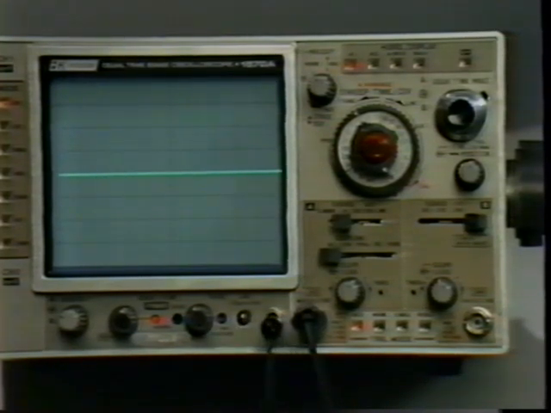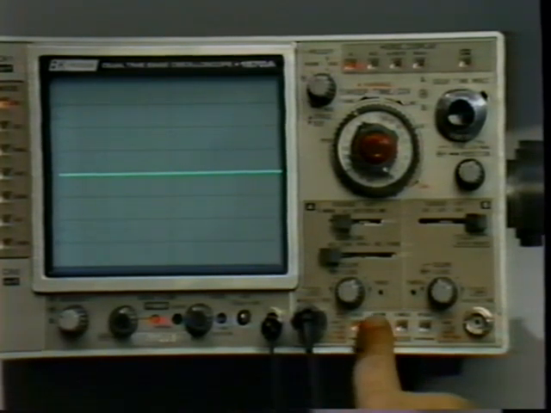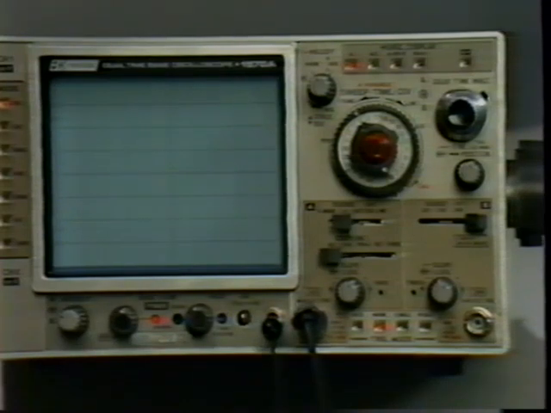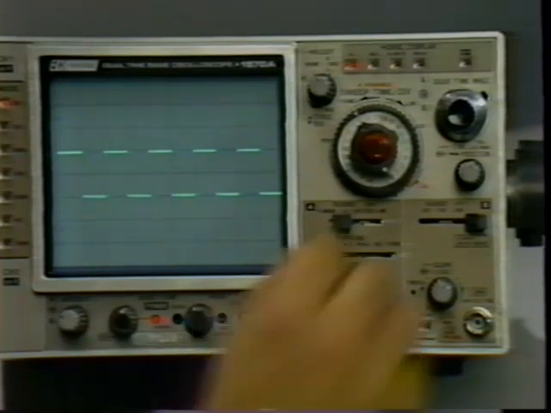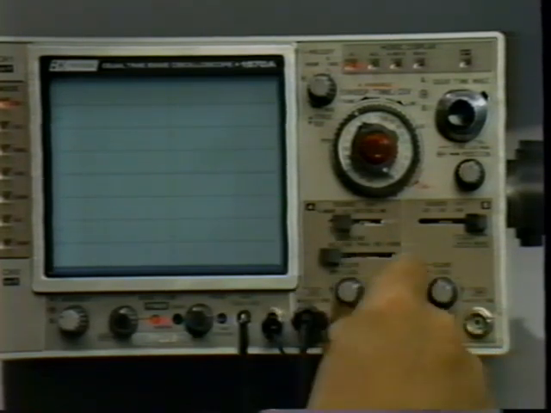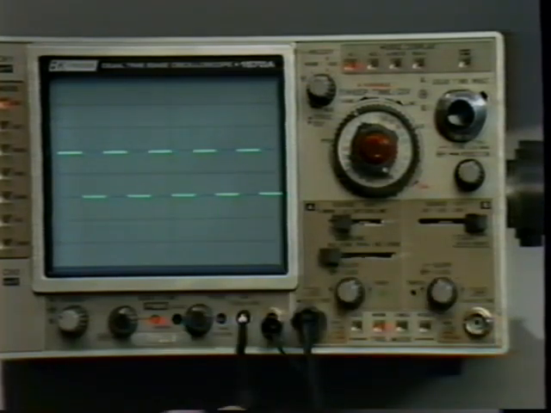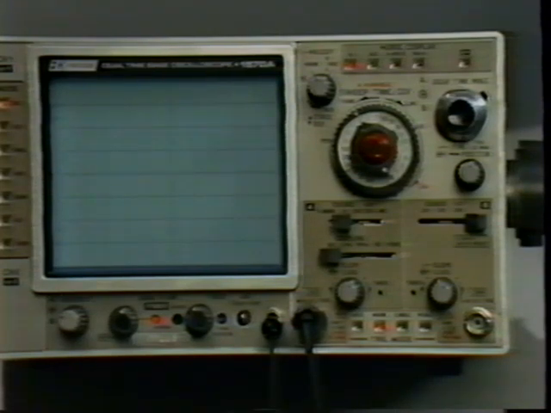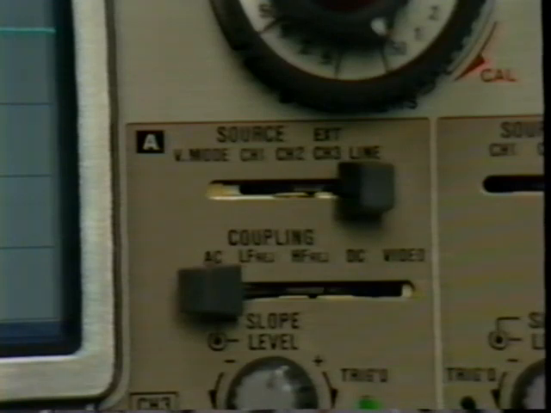The trigger mode labeled norm or normal is the most versatile. This mode allows triggering over the widest range of trigger levels and is adjusted with the trigger level control. Unlike the auto mode, the normal mode will not display a signal without a trigger source. Now that we are in the normal mode, we must pick the signal that we wish to trigger on. We may use the signal on one of our input channels or on a third signal applied to the trigger input, which is used only for synchronization.